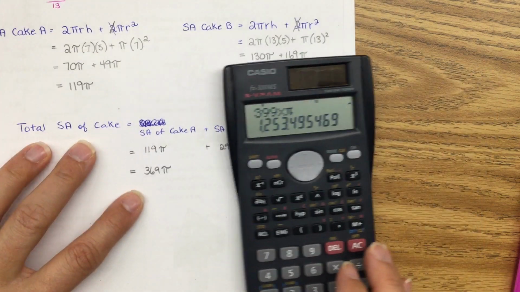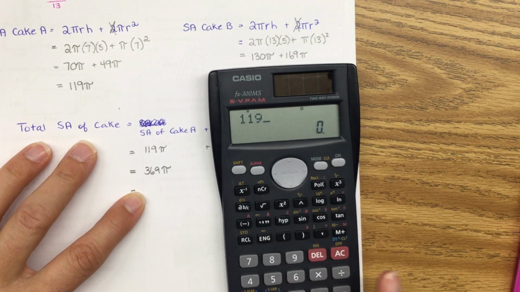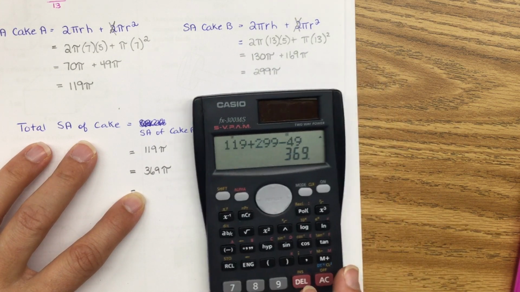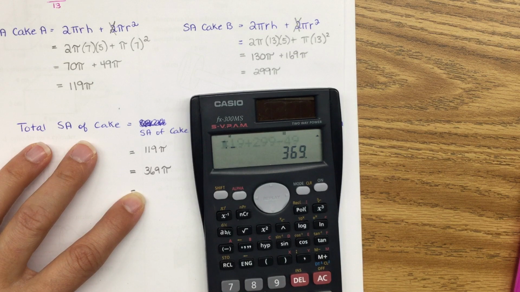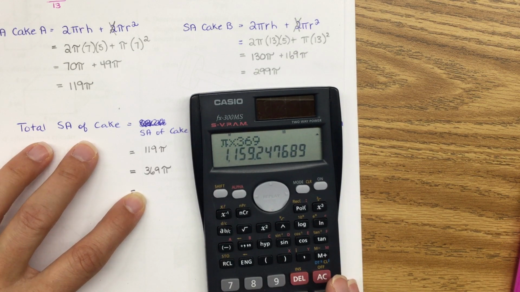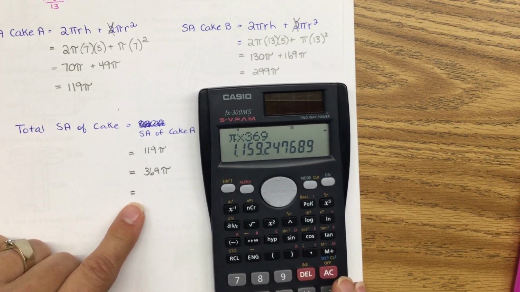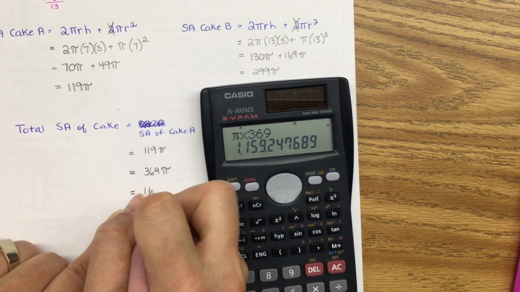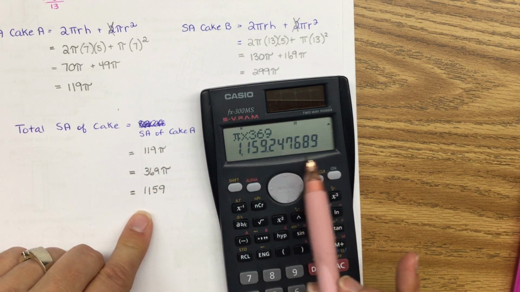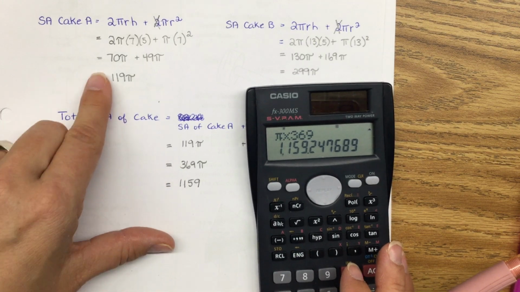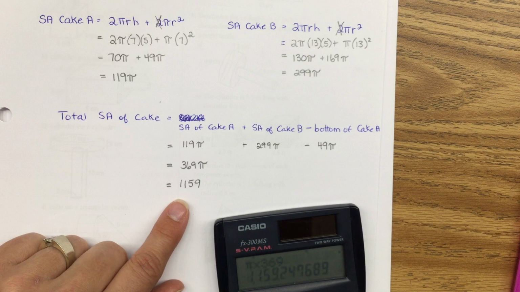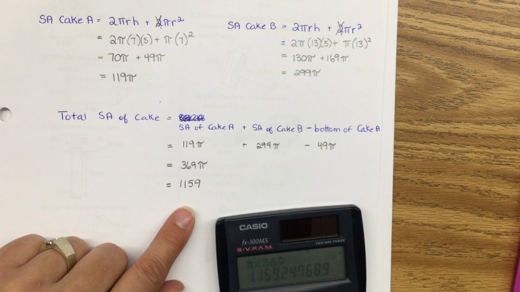Let me check that once more. 119 plus 299 minus 49, 369 pi. Ah, there we go. Something didn't look quite right. Okay, so we got 1,159. And we have this long irrational number, right? So how many decimal places? What's our largest decimal place that we have? Oh, we don't even have any decimal places yet.